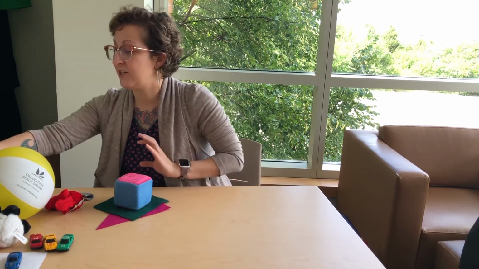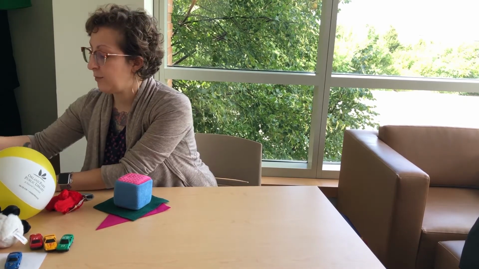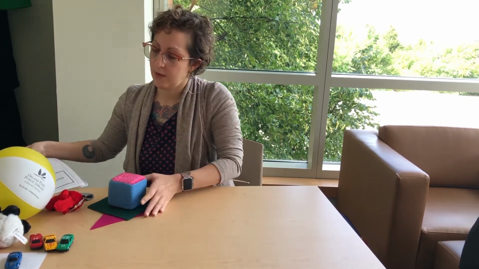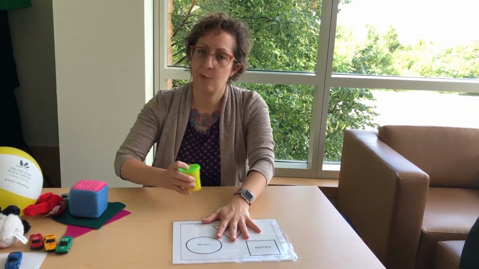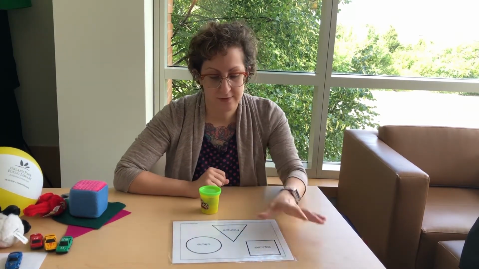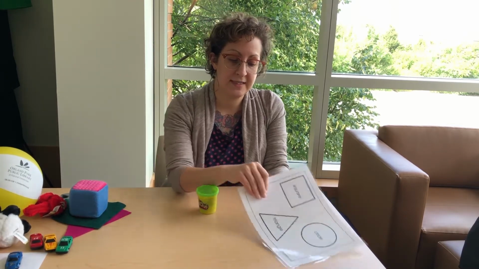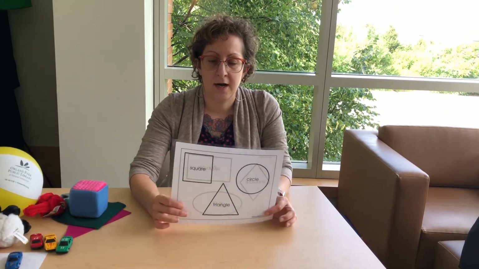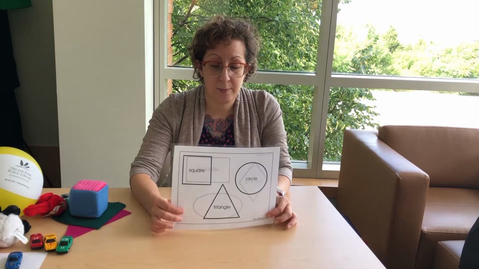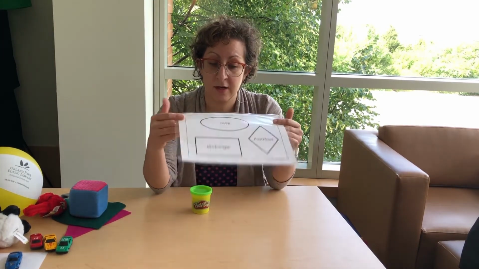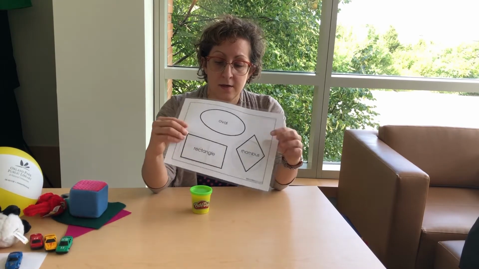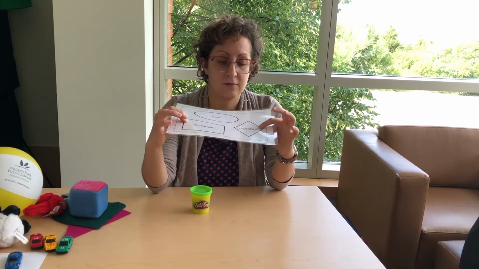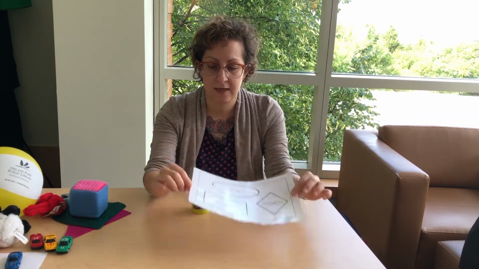If your child is still struggling with shape names, one of my favorite things to do is to incorporate as many senses as possible. So this is a piece of paper I printed off the internet, right? We have triangle, circle, square, oval, rectangle, rhombus, and then I've just laminated it, which you can get done at any office supply store.